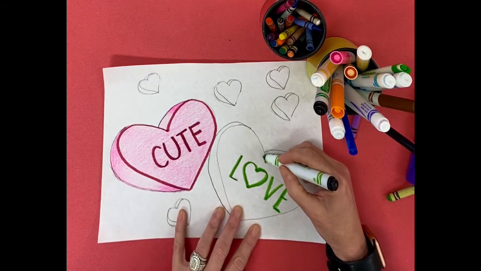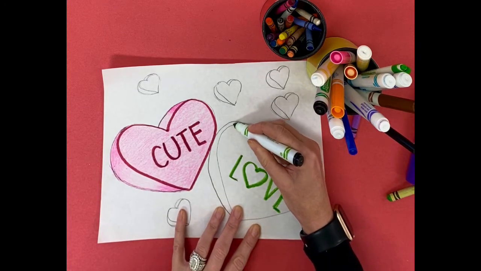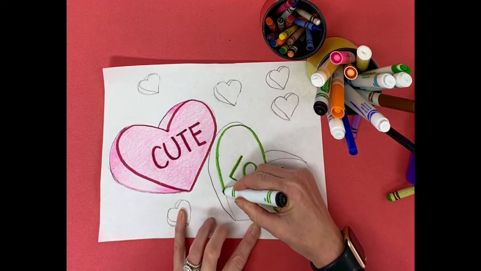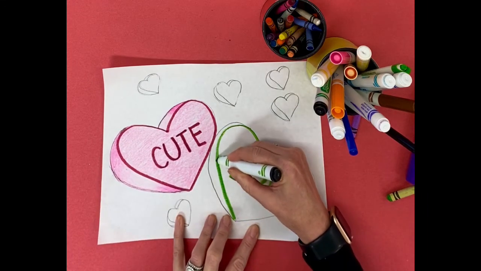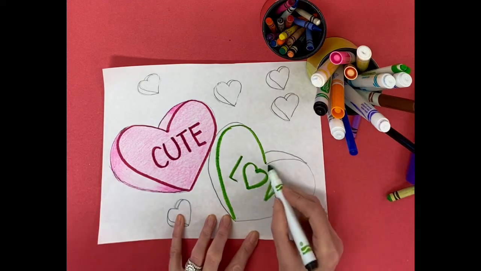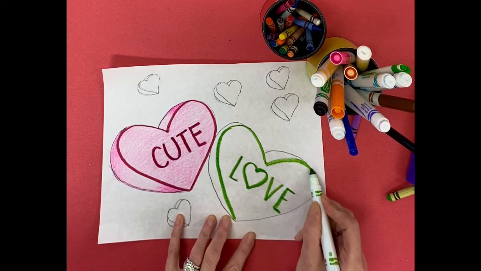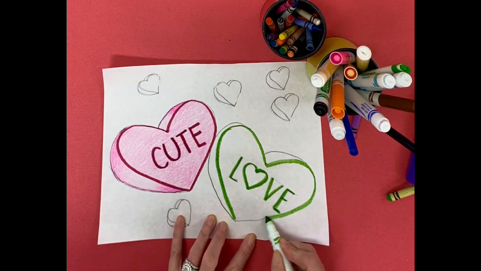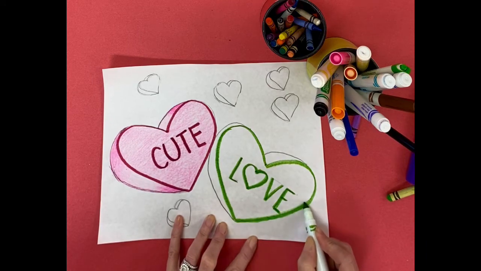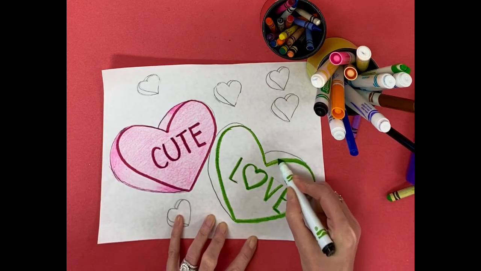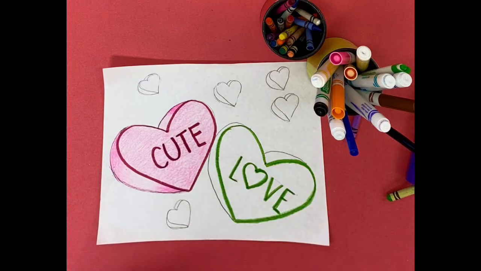And it looks like I have a marker that is a little bit tired. It is not very dark. So I'm going to go over it a couple of times. So again, writing, outline on just the front. That way the front really stands out more.